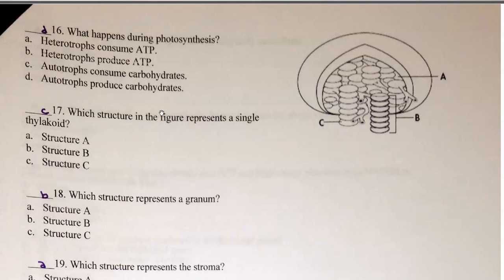What happens during photosynthesis? Okay, heterotrophs have nothing to do with photosynthesis, so those are wrong answers. Autotrophs, what are they doing in photosynthesis? Well, they're making carbohydrates, they're making sugars. That's the whole point of photosynthesis, so the answer is D.